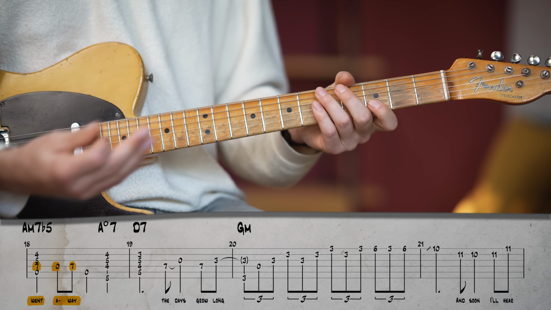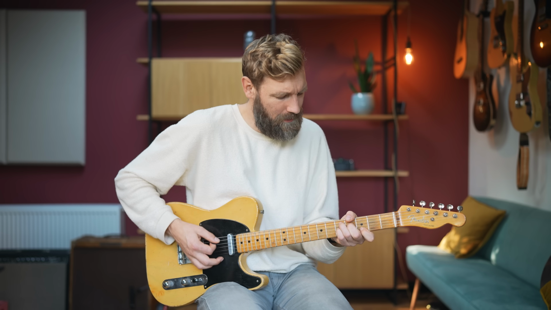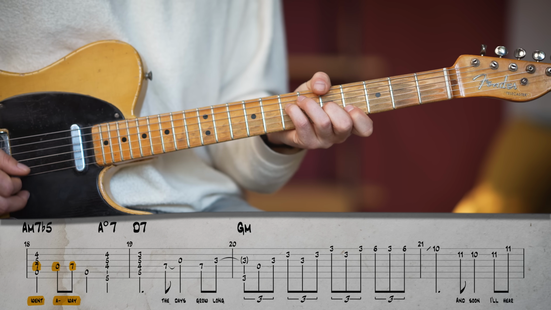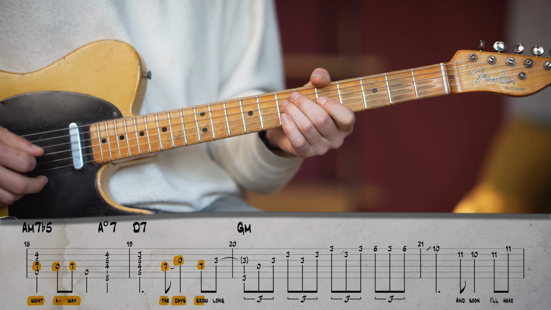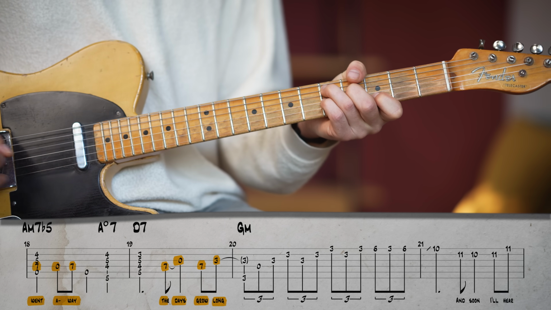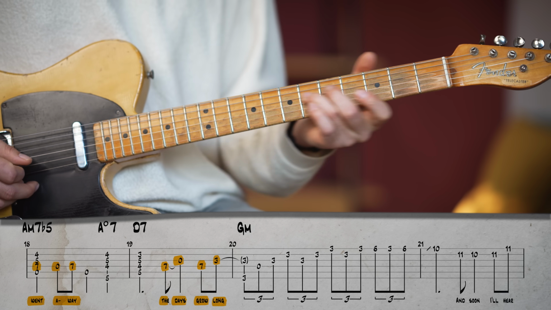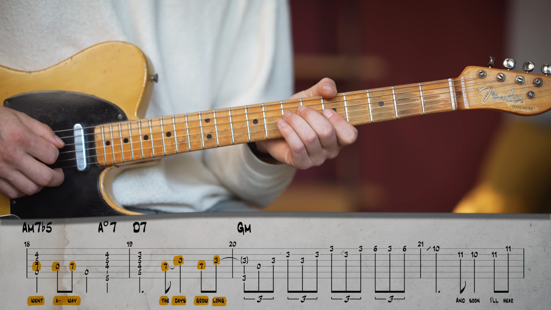And now before we go to that D chord, I'm just grabbing a little A diminished chord over here. Just to spice it up a little bit. Since you went away. So on the D chord, I'm sliding to fret 7 on the D string, ending on the minor third of G. The days grow long.